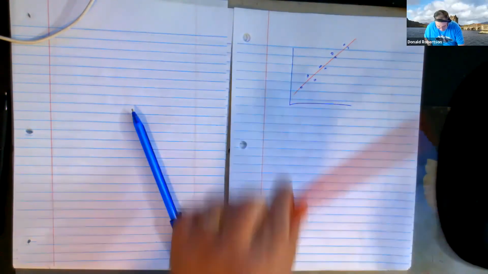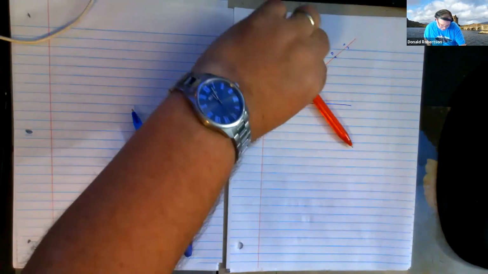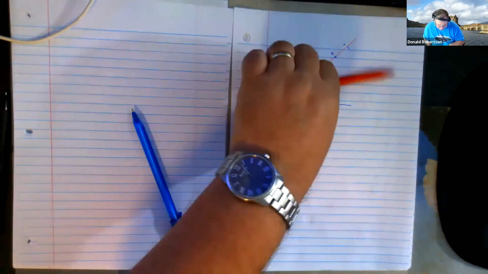Here's an example of a scatter plot. And this one would be counted as linear. Linear just means that they make a straight line. Now, the straight line can slope up this way, it can slope down this way. Technically, it can slope that way. It would be pointless having data vertical, but I guess you could.